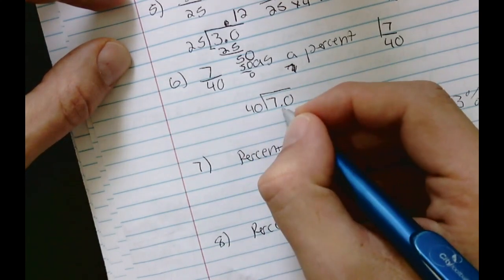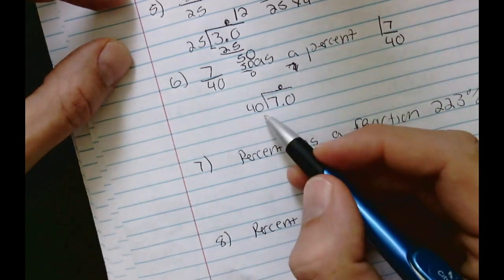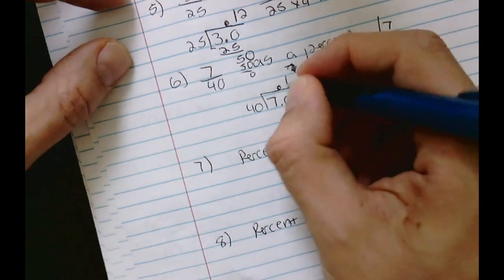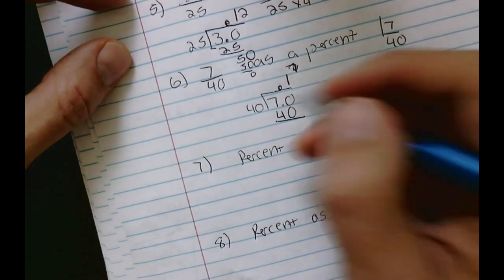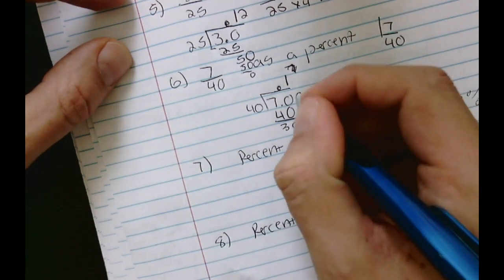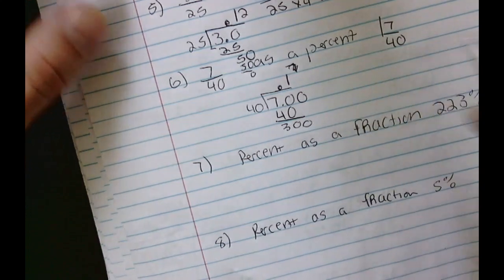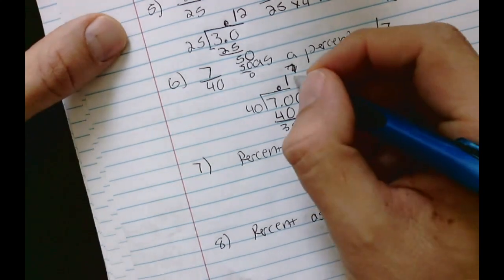40 can't go into 7, so I add a decimal and a 0. 40 can go into 70 one time. 70 minus 40 is 30. Add a 0. 40 can go into 300 7 times.